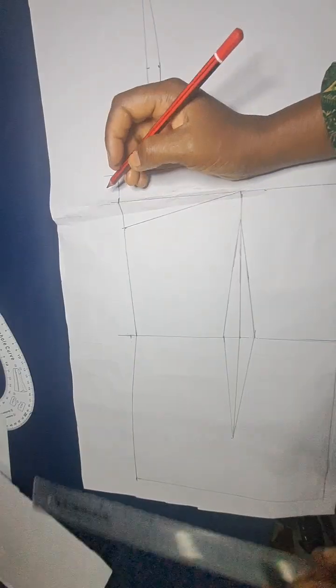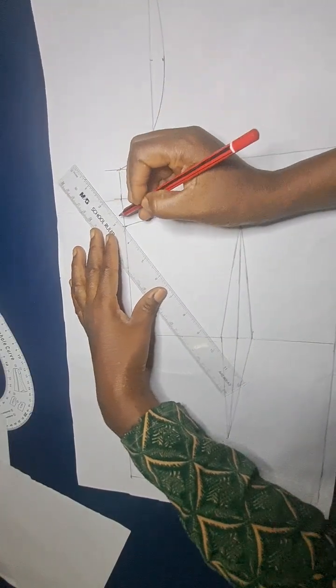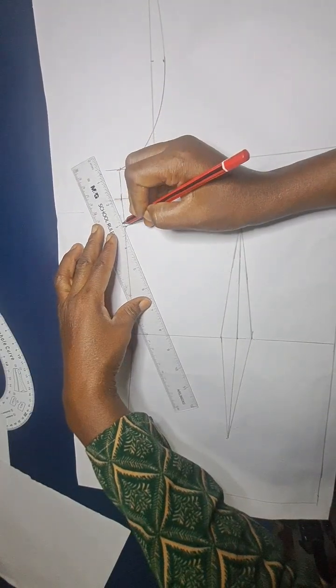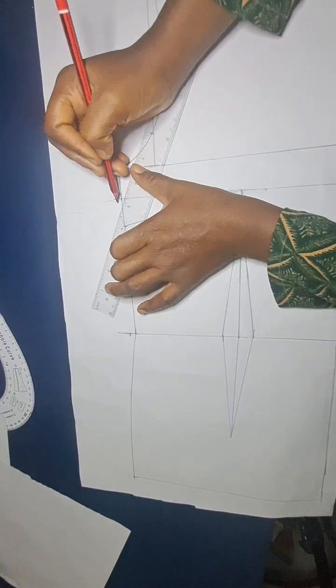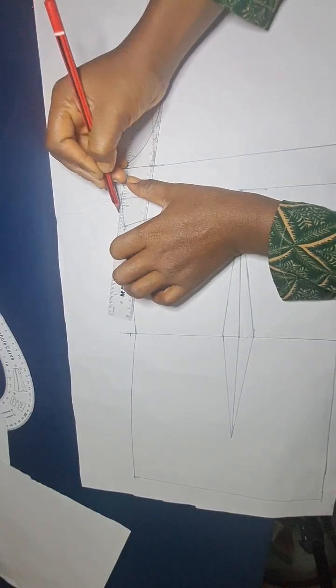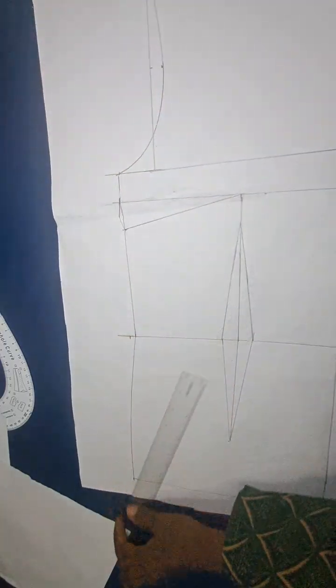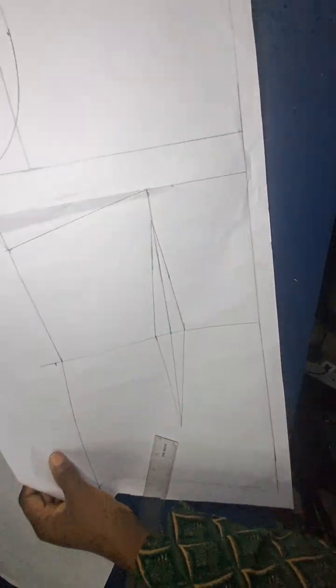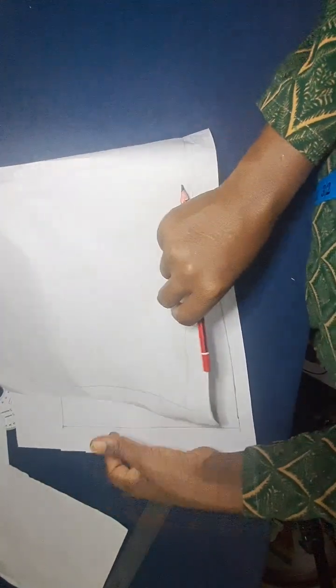with my ruler, I'm just going to extend this like this. So that is, I'm done with the front. So let's move to the back.